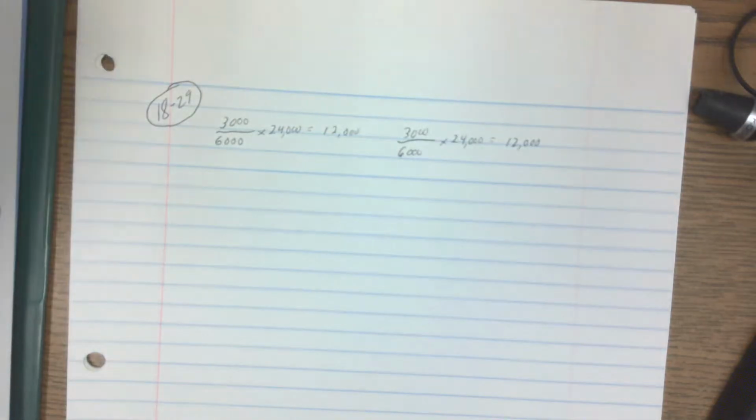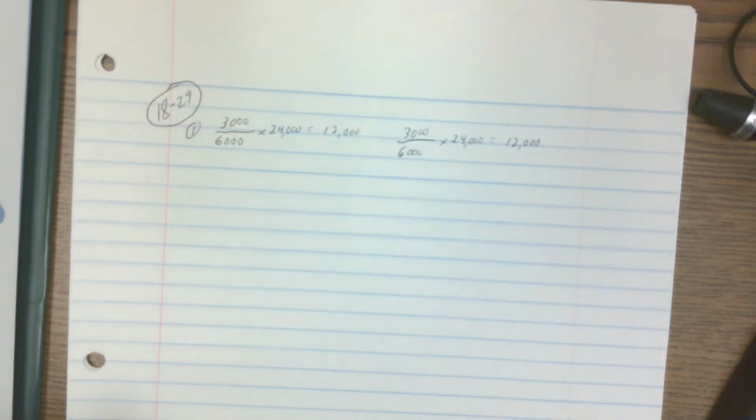So we have 3,000 tables divided by a total of 6,000 tables times 24,000. That equals 12,000. And then the same thing on the other one, 3,000 divided by 6,000 times 24,000 equals 12,000. So that's requirement number one.